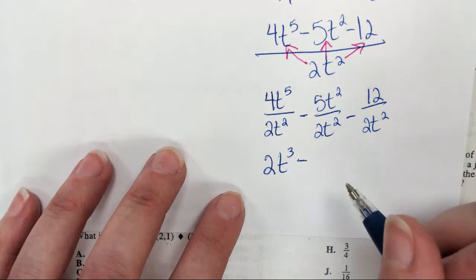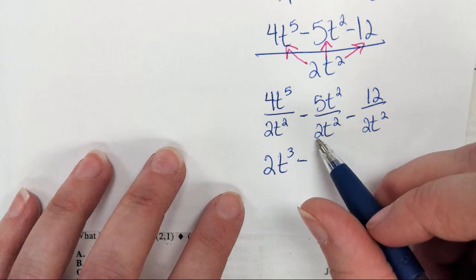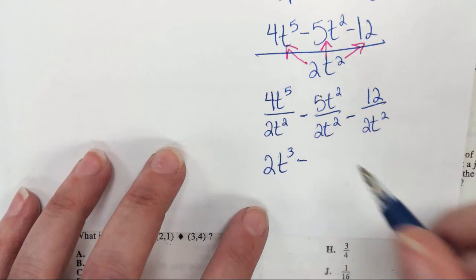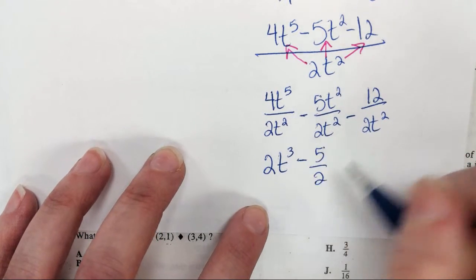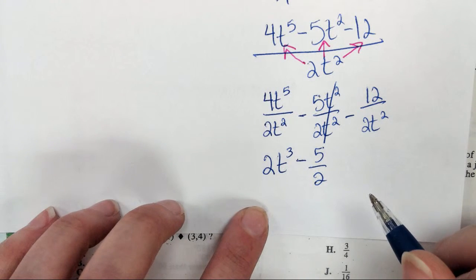Alright. Next one's what? Careful. Oh, I put a 2 in. That's 5 halves. Yes, 5 over 2. Because the 2 is not an exponent, it's just a number. And then the t squares cancel out, right?